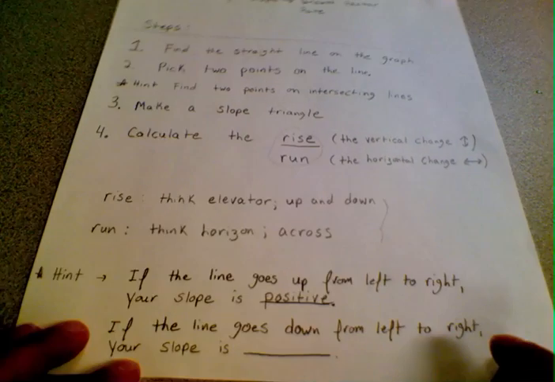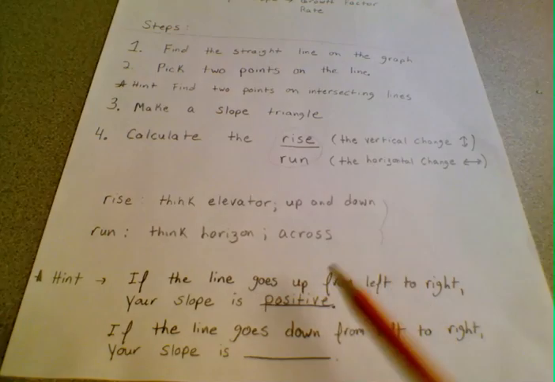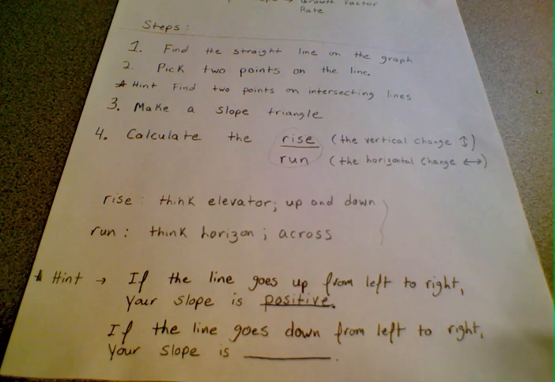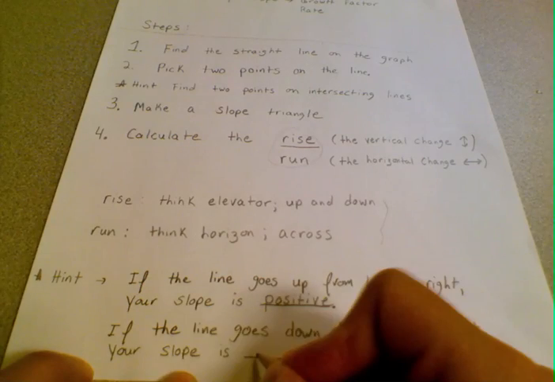I want you to fill in this blank too. Go ahead and pause after I'm done reading it. If the line goes down from left to right, your slope is, go ahead and pause it right now and fill in this blank. All right, reading over this again. If the line goes down from left to right, your slope is negative.